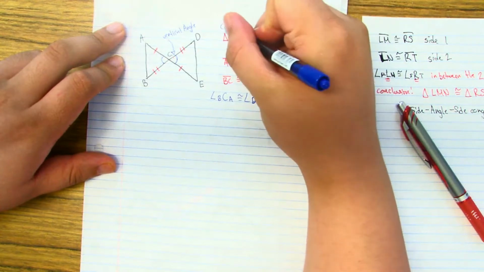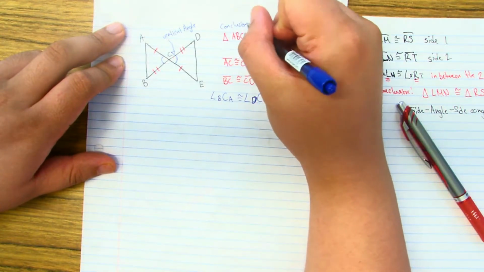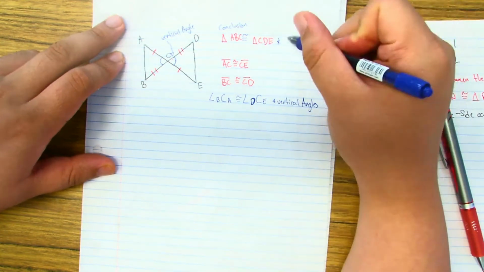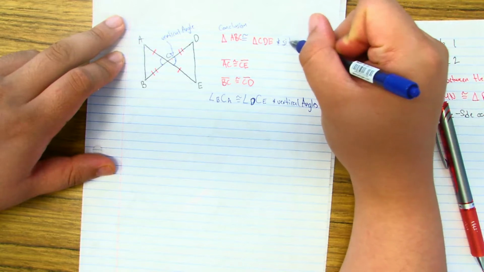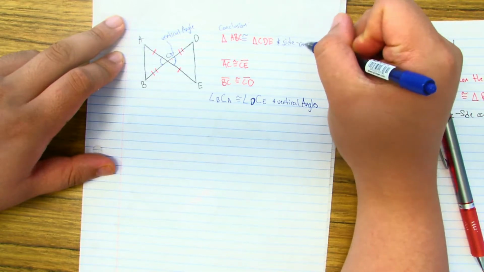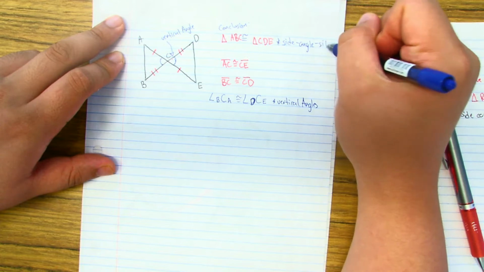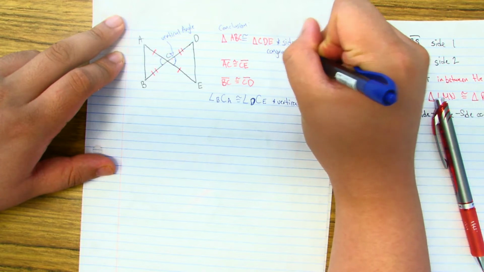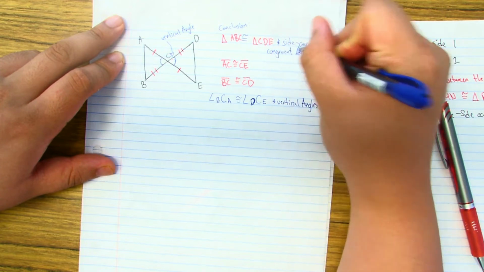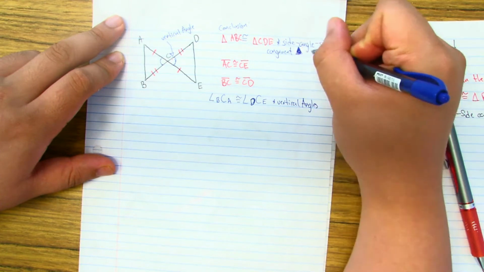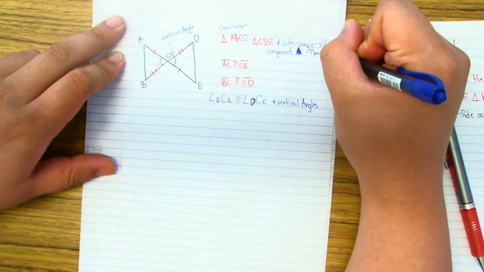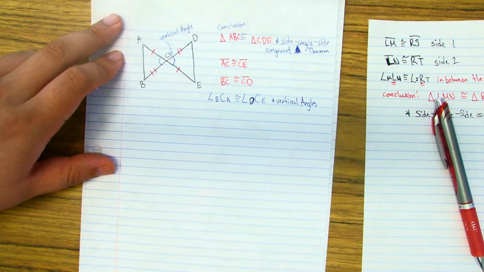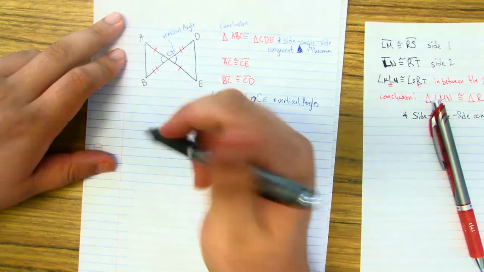We can make a conclusion that they are congruent because of the side angle side congruence triangle theorem. Okay. That's the first example of the side angle side, like in a different situation. I'm going to give you another situation.